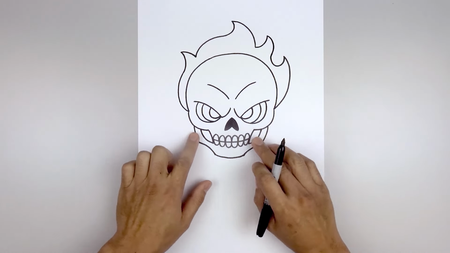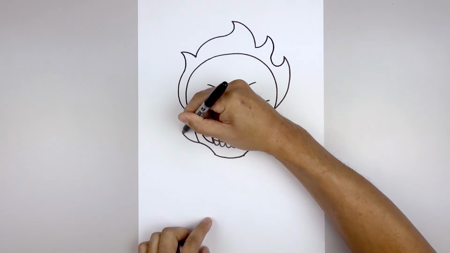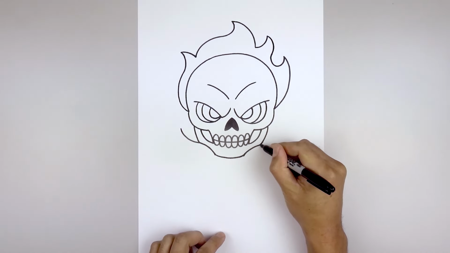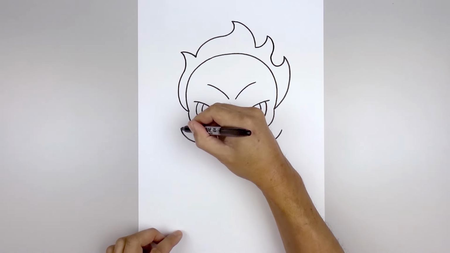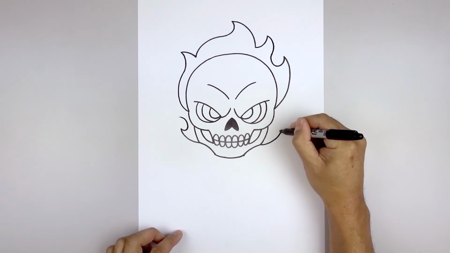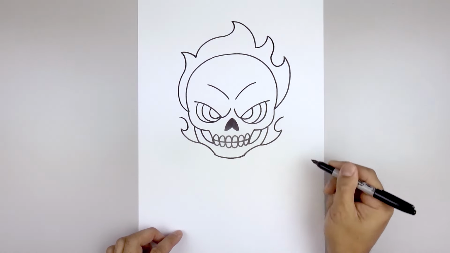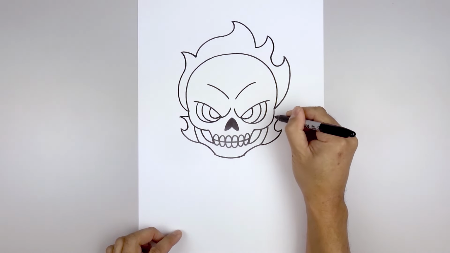Let's add a few more flames along the side of the jaw, starting on the left side. Start by going out and up, and then we'll do the same thing on the right. I'm just going to swirl this around, coming in and back out. And we'll pull that in and then down toward the side of the cheek.